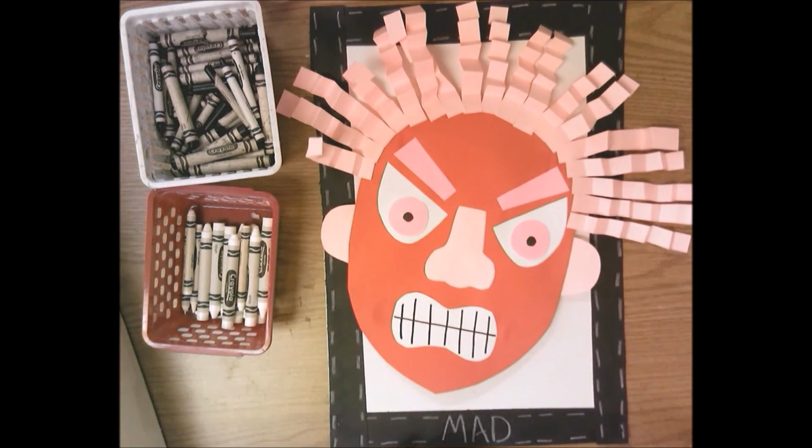And there you have your finished expressive or feeling picture using color, and how artists use color to show feeling. Good job, first grade.